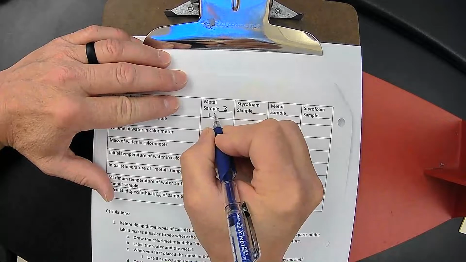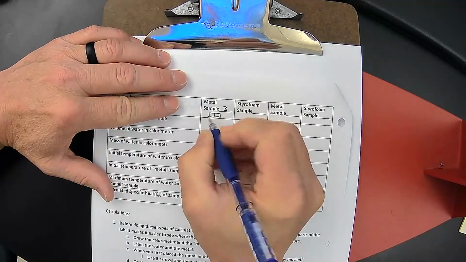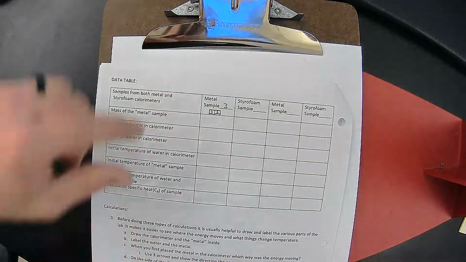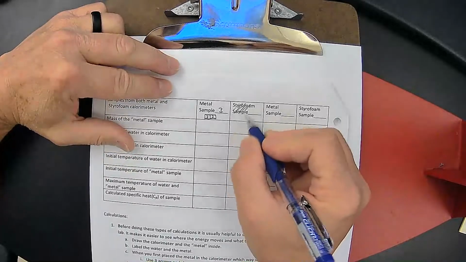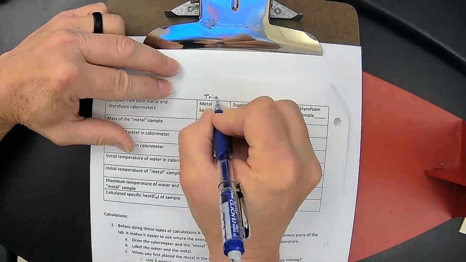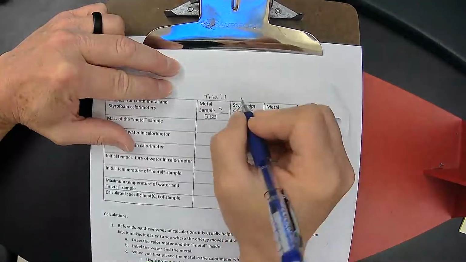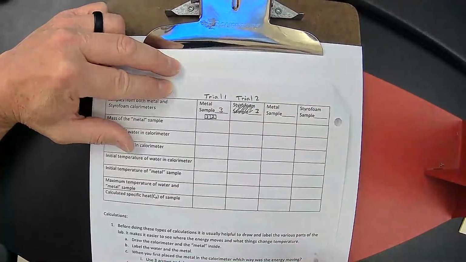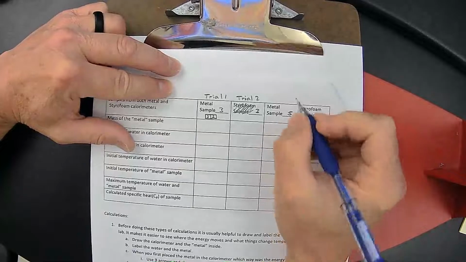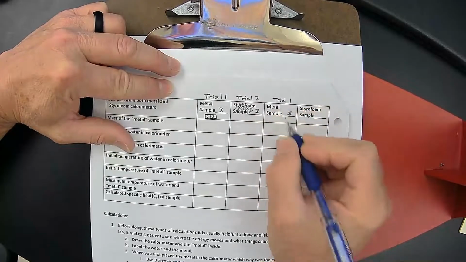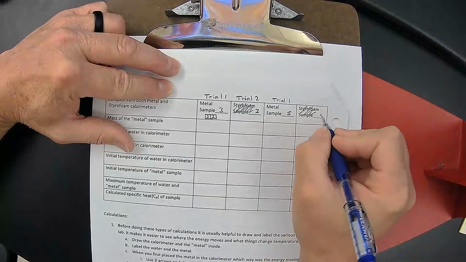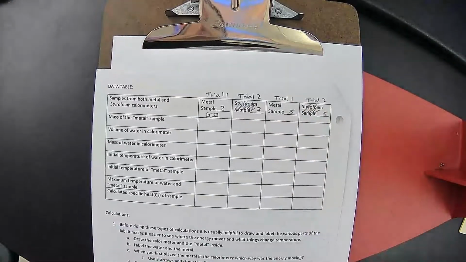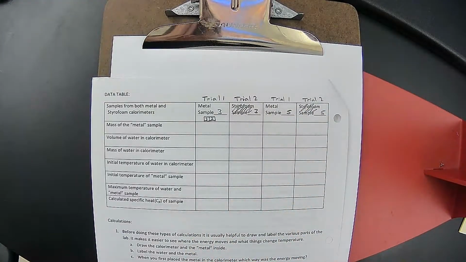And when we did that, if you remember, because the cubes were so small, we were asking that you took 2 of the cubes and just kept them together through the entire trial. Then we were going to have this as trial 1 for metal sample 3, then this as trial 2 for metal sample 3. Then you'd pick a different sample, maybe you picked 5, and then this would be trial 1 for metal sample 5, and then trial 2 for metal sample 5. So that way we get 2 trials with each of the samples that you chose.